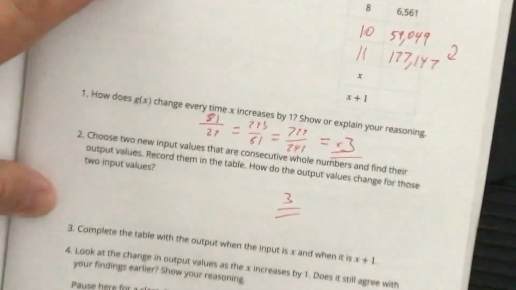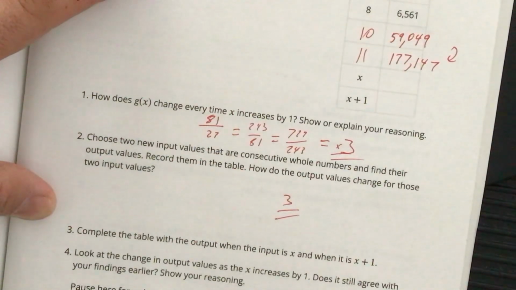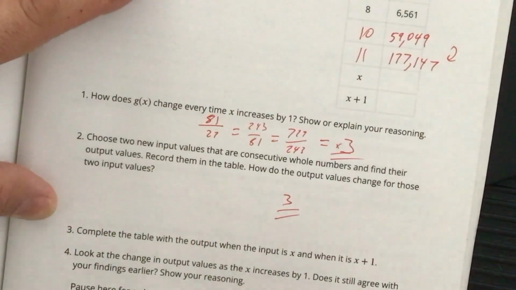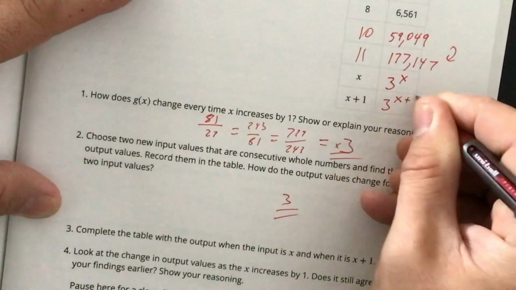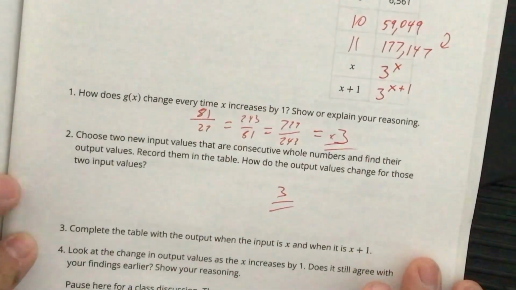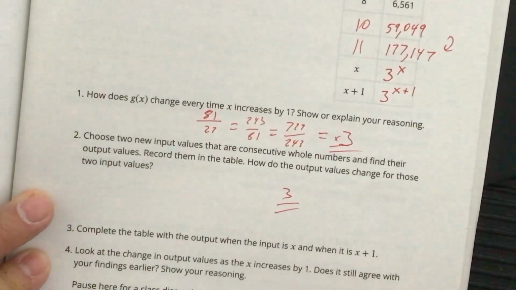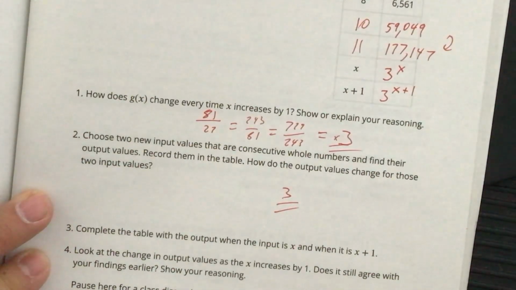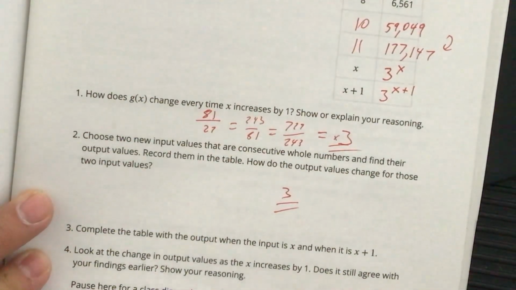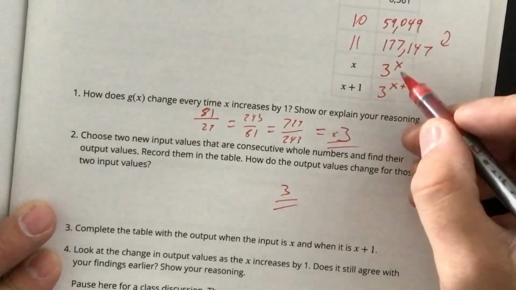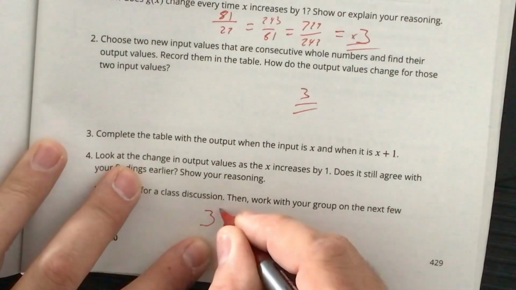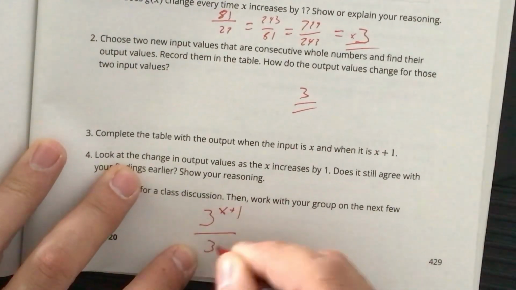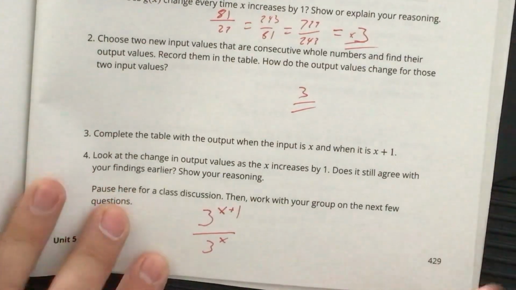Question number 3, complete the table with output values when the input is x and when it is x plus 1. All right, well, if it's x, it's just going to be 3 to that power. And then to show that it is 1 bigger, it's going to be 3 to the x plus 1 power. Now, do we still agree that it'll be a factor of 3 here? Well, it should be. Those are consecutives. Number 4 wants you to prove it. So let's take the second one divided by the one in front of it, just like we did for the other ones.